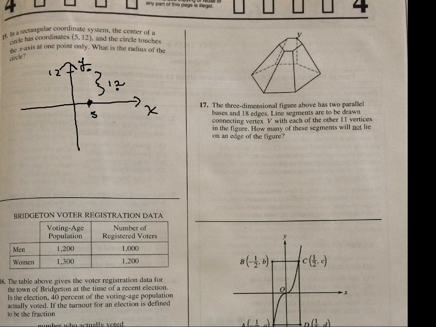Believe it or not, that's the answer. It's not that complicated, but you have to know a little bit about circles. If the circle was bigger than just touching here like this, it would have to touch in 2 places. And it only touches the x-axis in 1, so you know it has to be that.